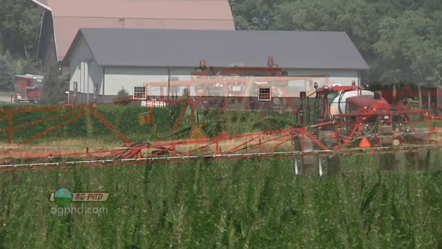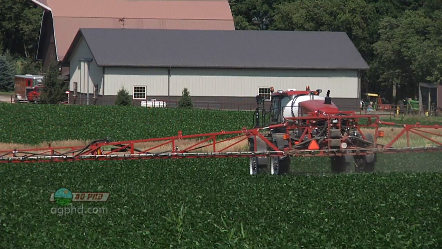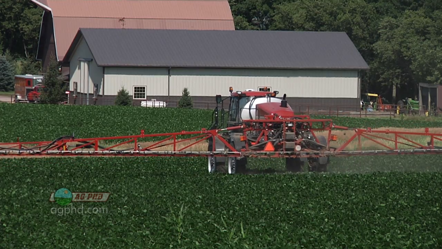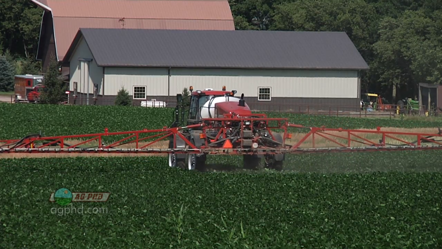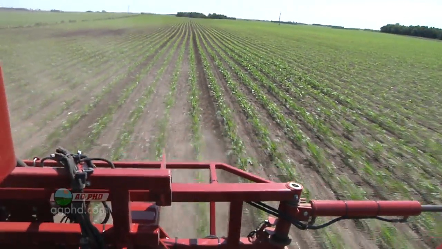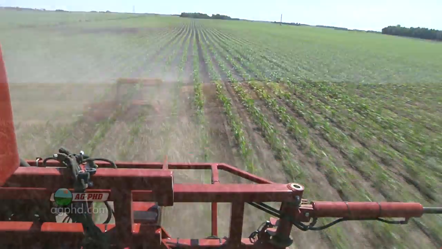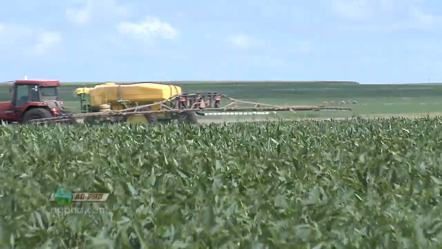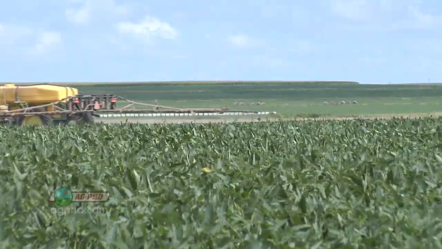Well, when we talk about re-entry interval, what that means is when you treat your crop with some type of pesticide, each one of them has a re-entry interval. Some of them are safe enough that you can spray it and pretty much walk right back out into the field. And other ones, you spray it and you may have to wait a couple days before it's safe to go back out in the field.